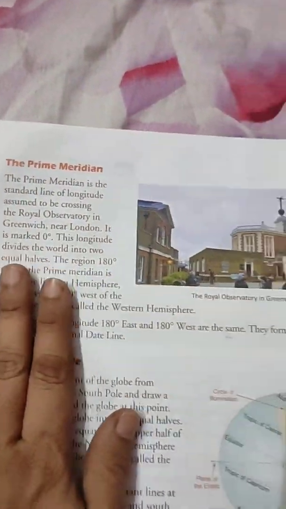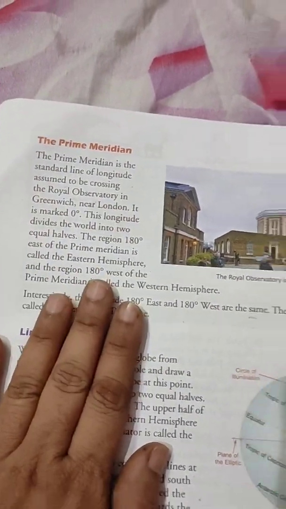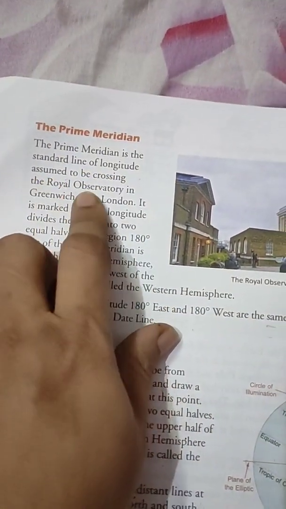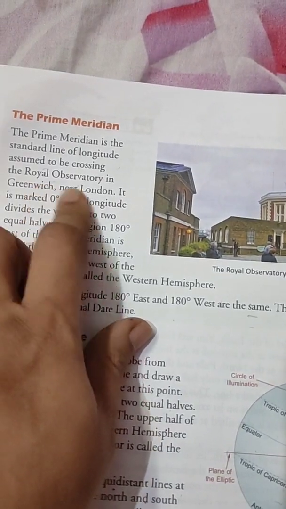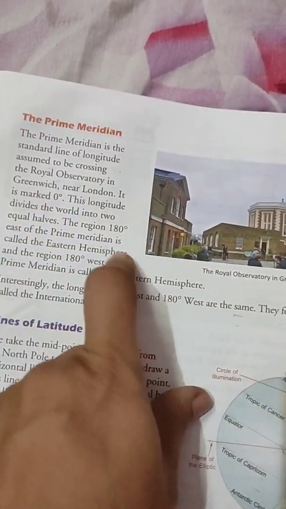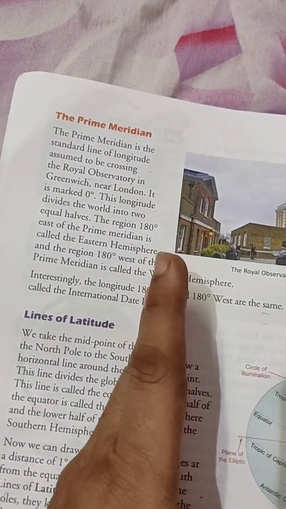Now, what is the prime meridian? The prime meridian is the standard line of longitude assumed to be crossing the Royal Observatory in Greenwich near London. See, this is the Royal Observatory in Greenwich, and it is marked as 0 degree. This longitude divides the world into two equal halves.